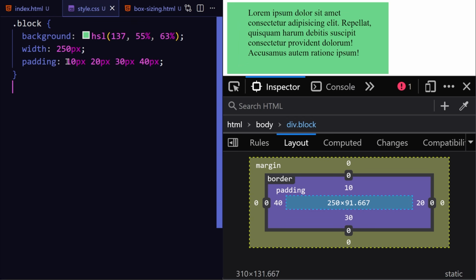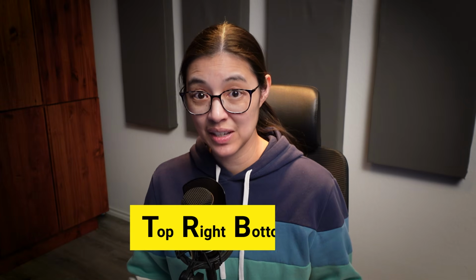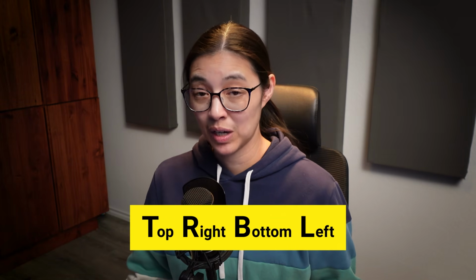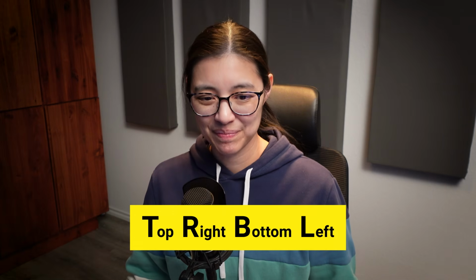So the first number is padding top of 10 pixels, which we can see here in the diagram. The second number, 20 pixels, is the padding right. Then we have 30 pixels, padding bottom. And the last number, 40, is 40 pixels of padding left. And you can remember the order of the properties by using the acronym TRBL, top, right, bottom, left, or you could just say trouble to help yourself remember that.